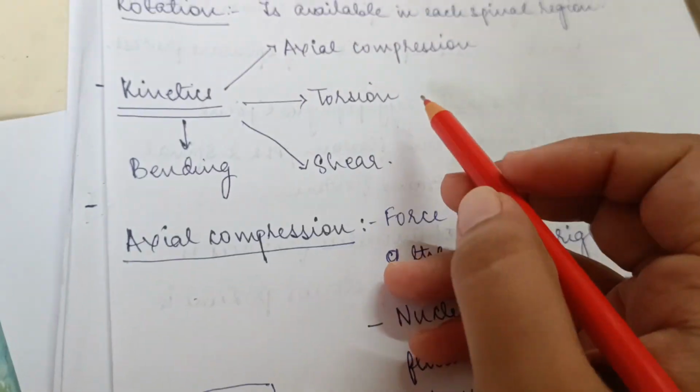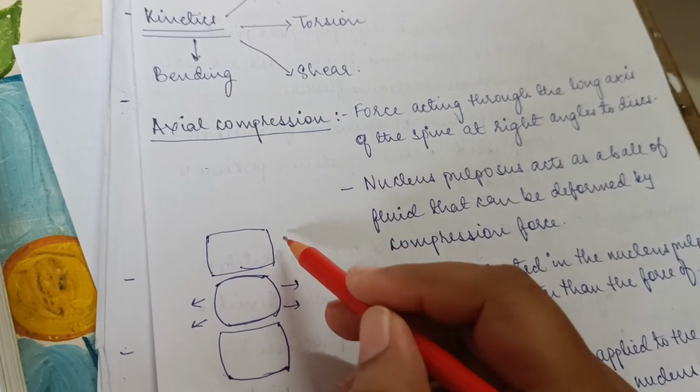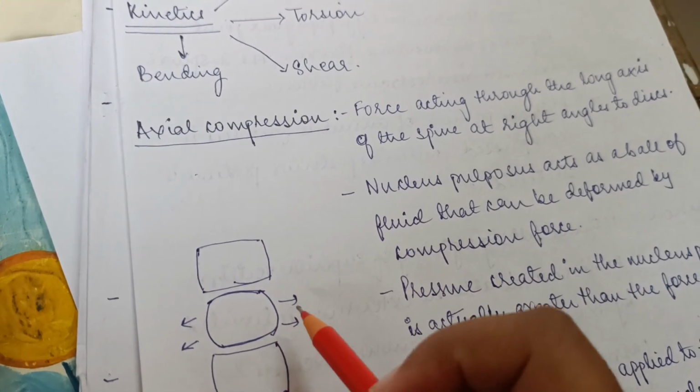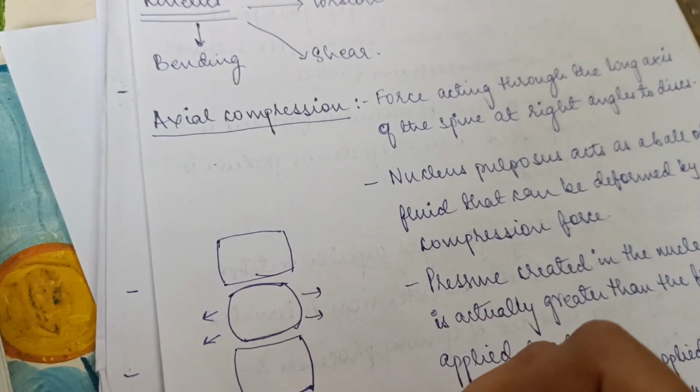So what do you mean by axial compression? Axial compression is the force which acts along the long axis of the spine, at right angle to the disc. Suppose this is the disc. Any force which occurs at right angle to the disc is said to be axial compression.